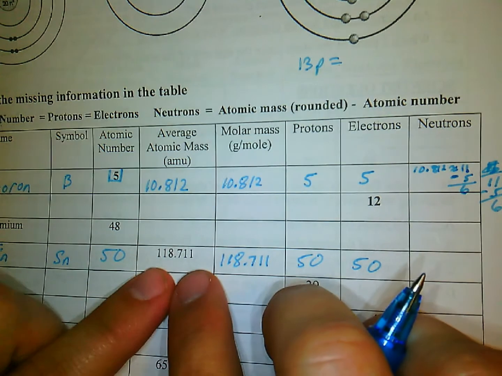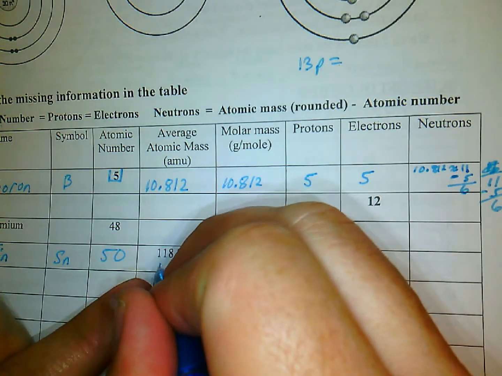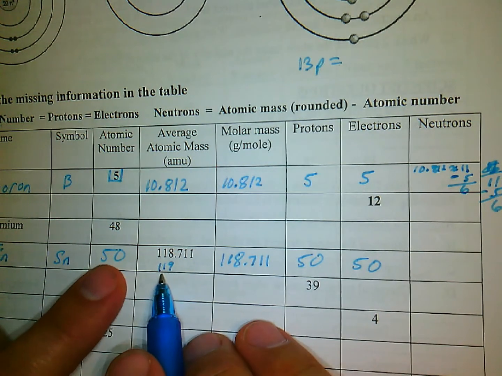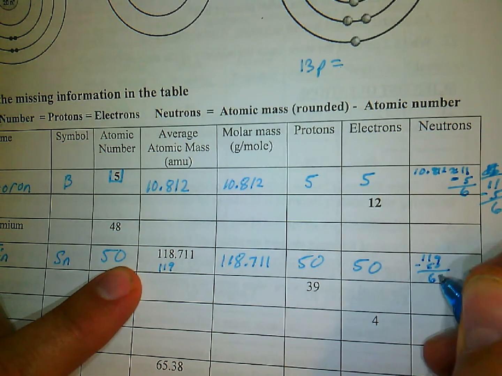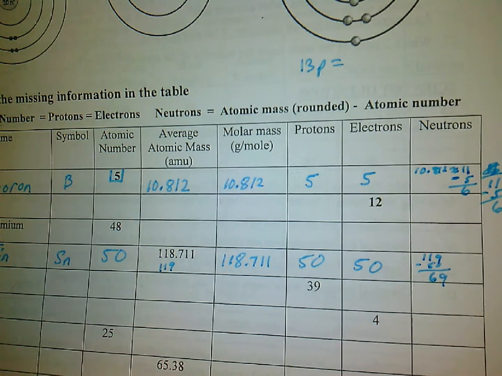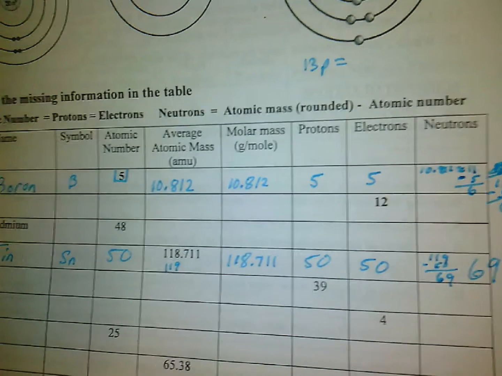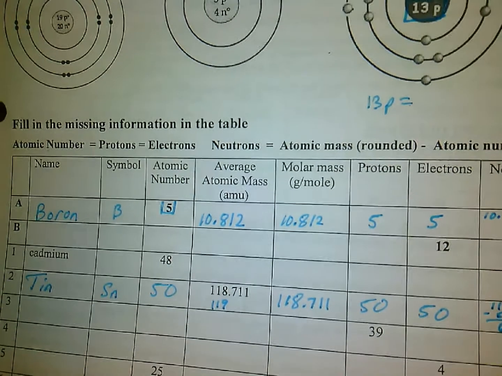You subtract the average atomic mass, round it up. So if you round this, it would be 119 minus 50, the atomic number. So 119 minus 50 is 69. So my answer is 69. Alright? There's how you do those.